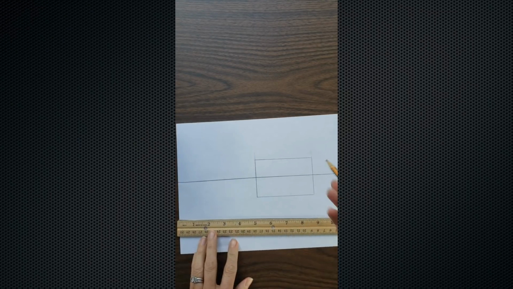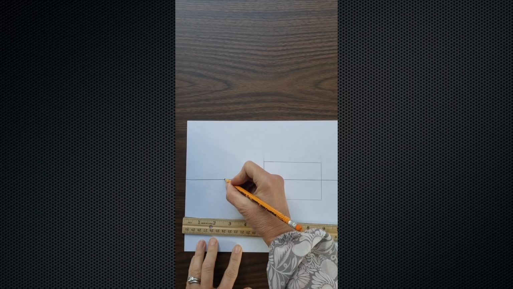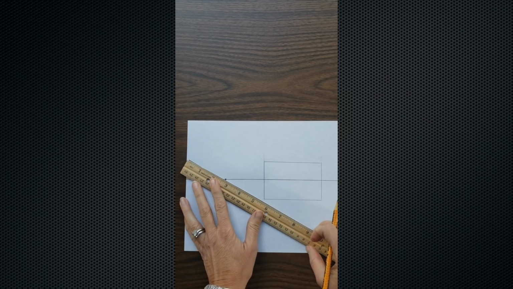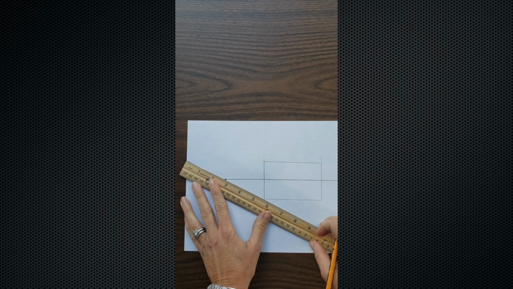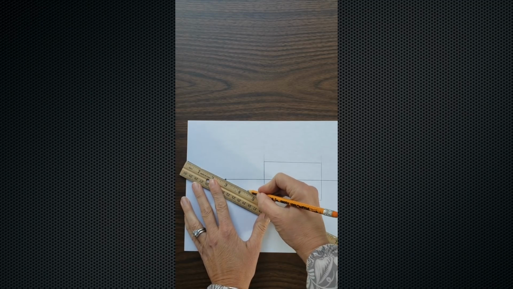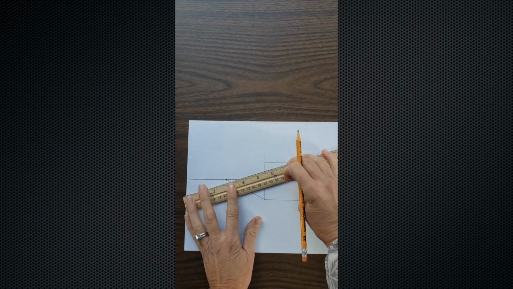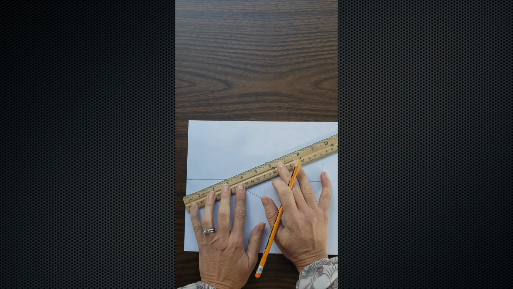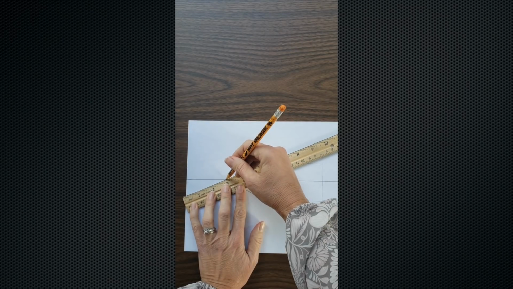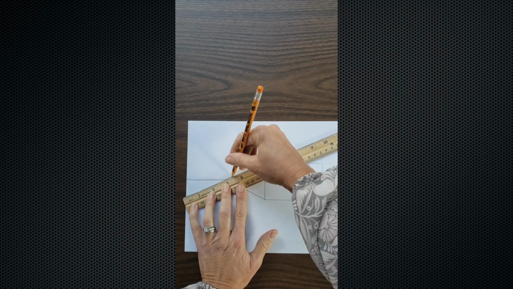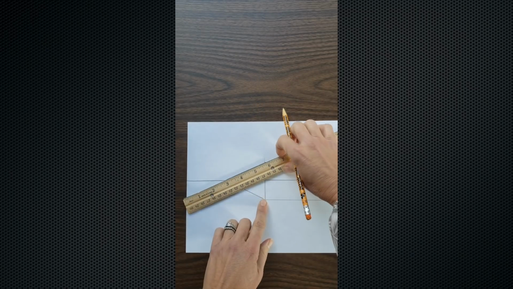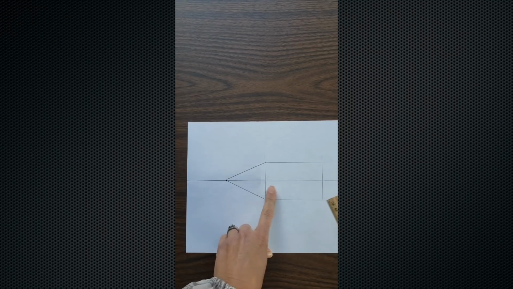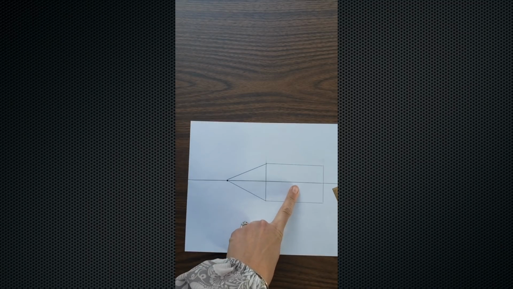So we're going to use a vanishing point. That's when you place a little point on your horizon line, and we're going to create a 1-point perspective by making our diagonal lines go back to that vanishing point. So I'm placing my ruler on the vanishing point, and I'm also placing it at the top of my rectangle. And I'm going to make my line connect from the vanishing point to that top corner. We're creating the side of our building, our house, and the front of the house here.